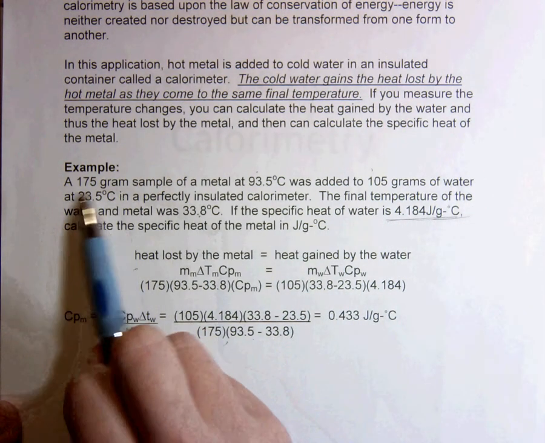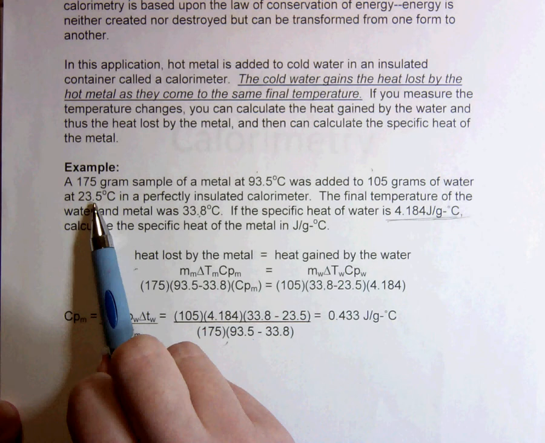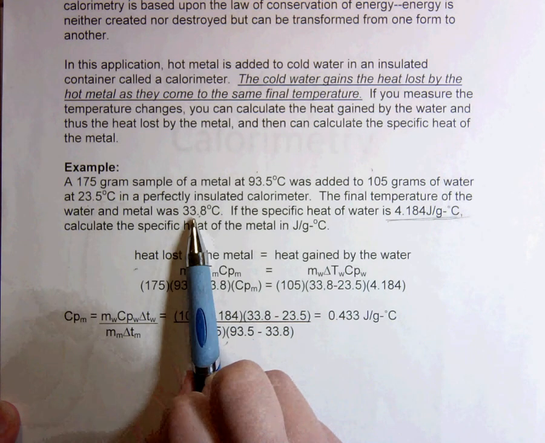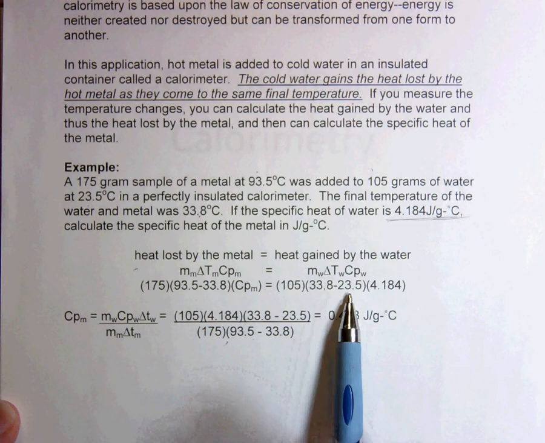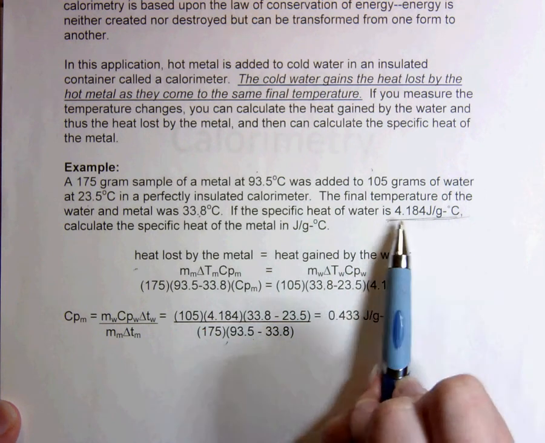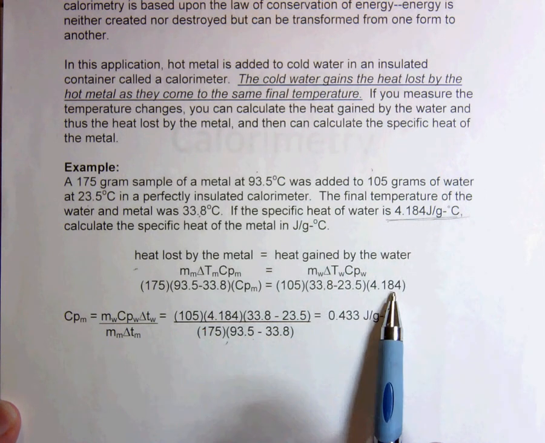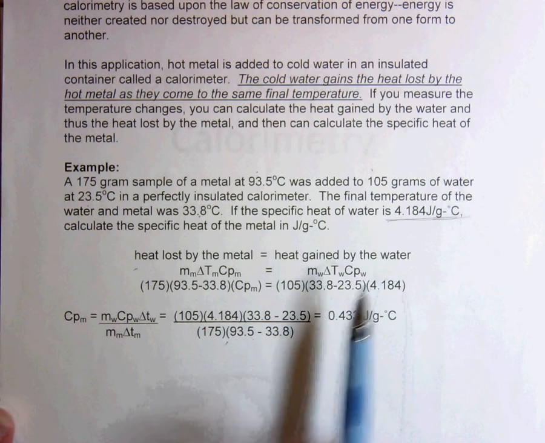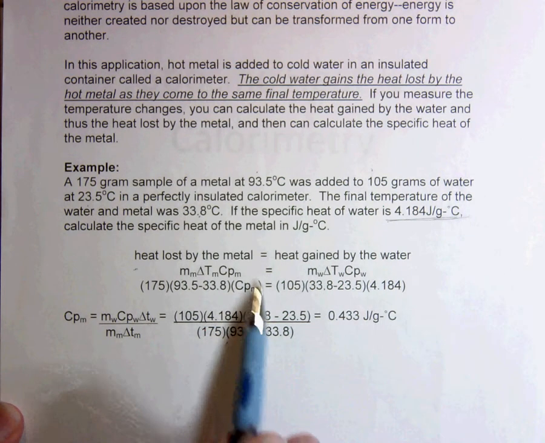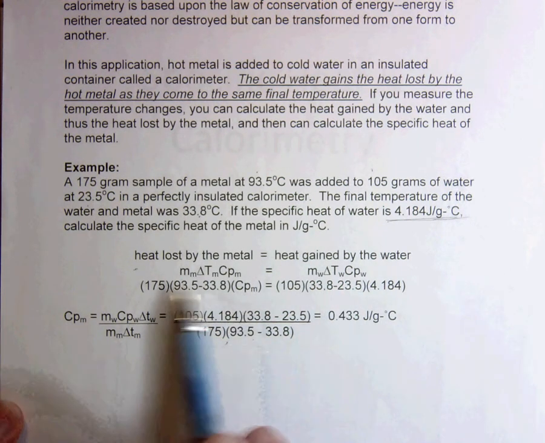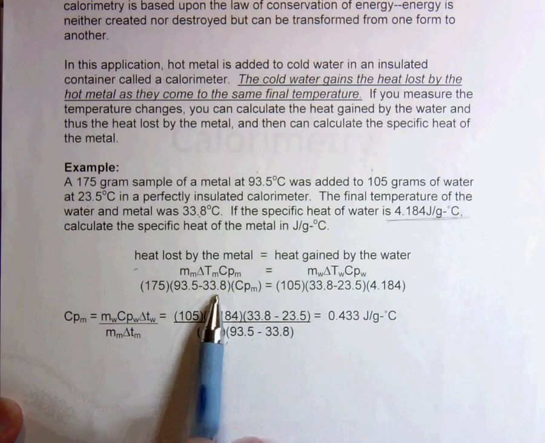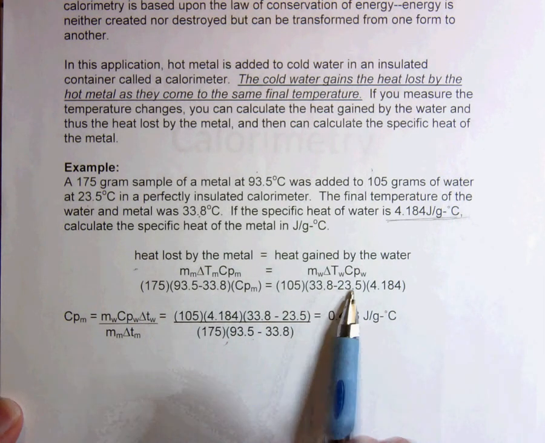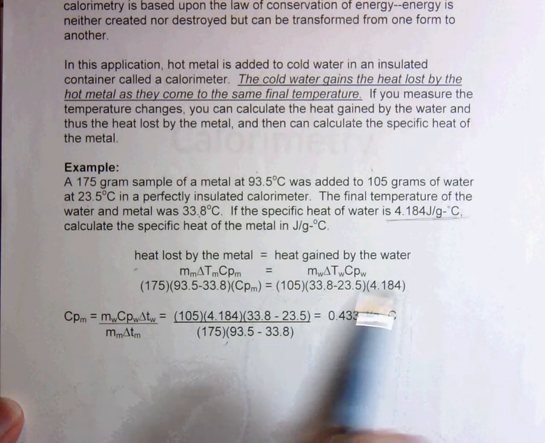Again, the water started out at 23.5 degrees Celsius and ended at 33.8 degrees Celsius, so the difference in those two will give me my change in temperature for water, and it tells me that my specific heat of water is 4.184. So to solve for the specific heat of the metal, I want to multiply out the things I already have: 175 times this difference, and 105 times this difference times 4.184, and get this answer here.